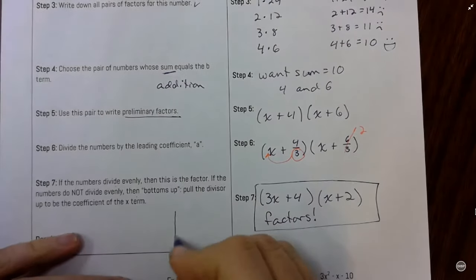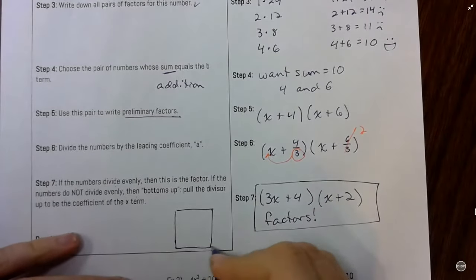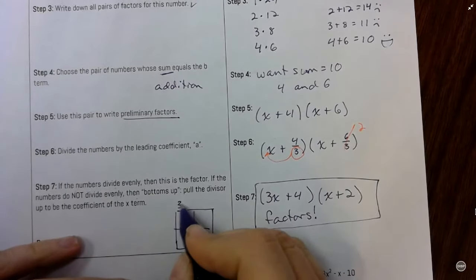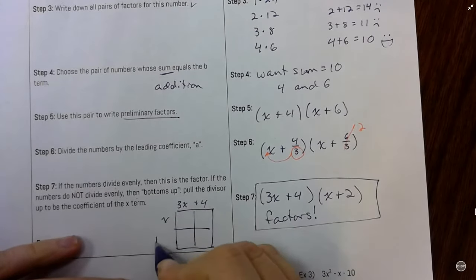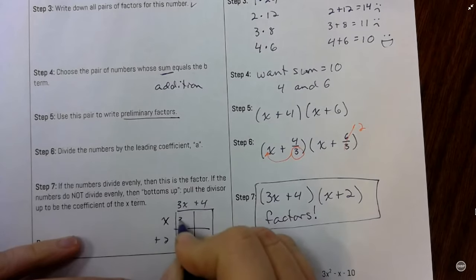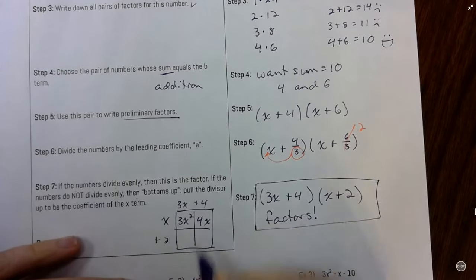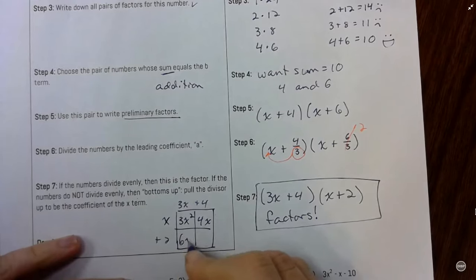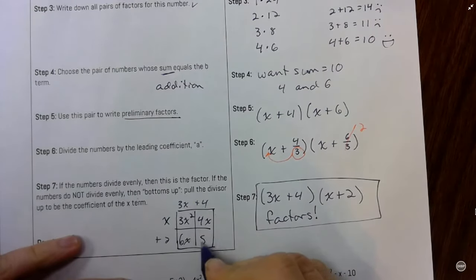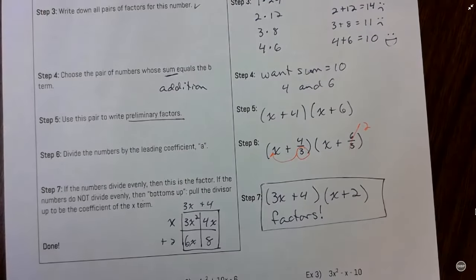In fact, I'm going to go ahead and do that for this example, just to show you that, yes, it did work. So 3x plus 4, x plus 2, 3x squared, 4x, 6x, and then 8. Ooh, and you know what I forgot? I forgot him. You guys, that 2 we factored out before, you have to write it in front. So stick that 2 in front of there. Don't forget about him. Doesn't want to be left out.